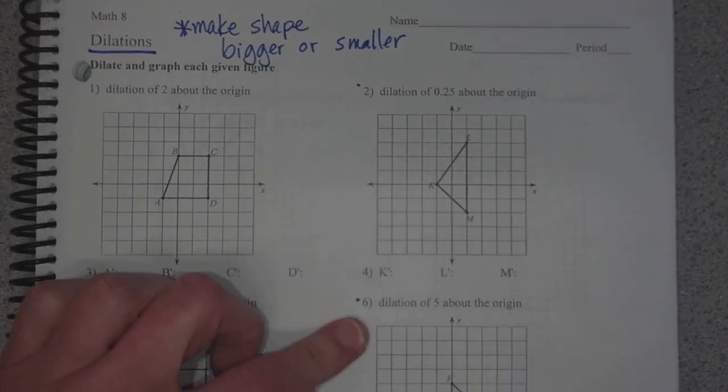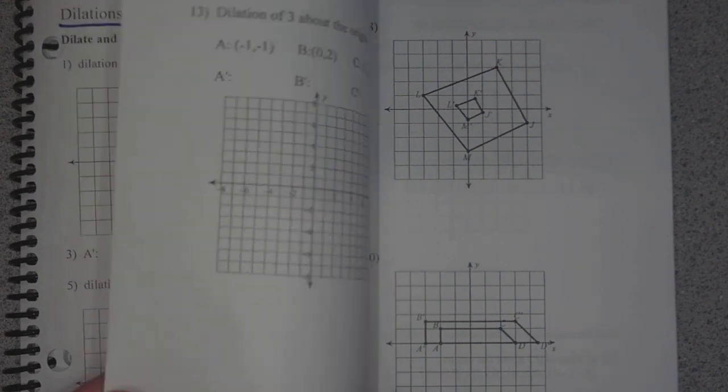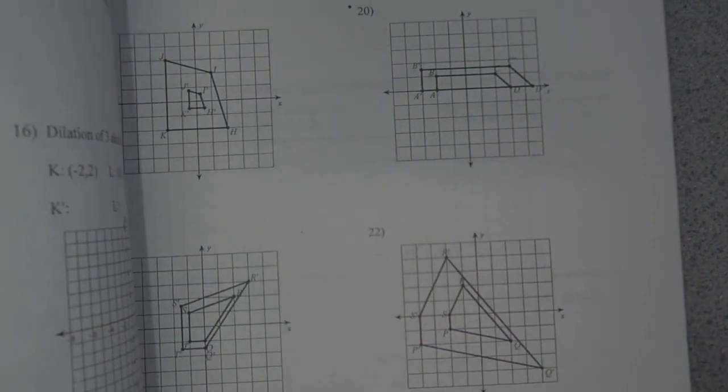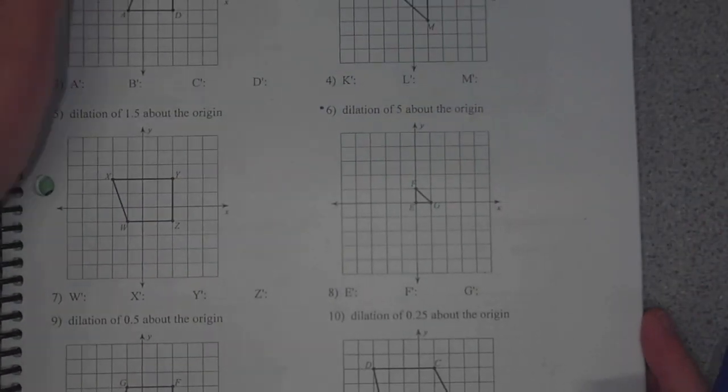I want to start with number 6 with you guys. Then we're going to look at number 2. We are going to briefly talk about number 15 right here. And then we'll also do number 20 where we work it backwards. So feel free to fast forward, rewind, whatever helps you out.